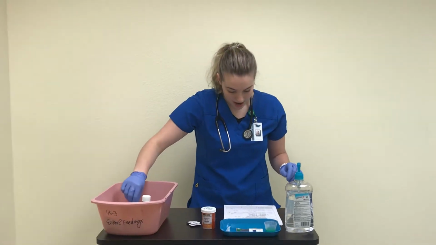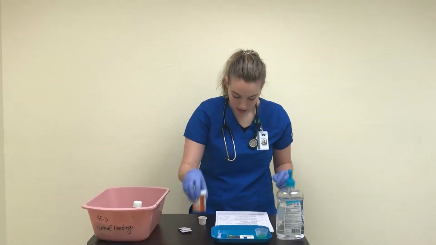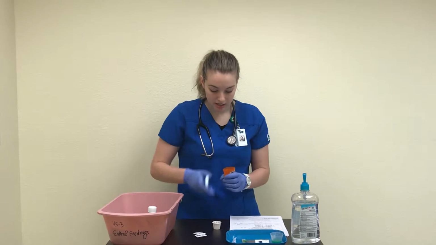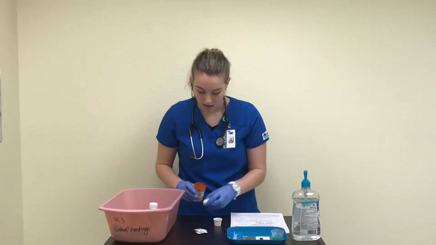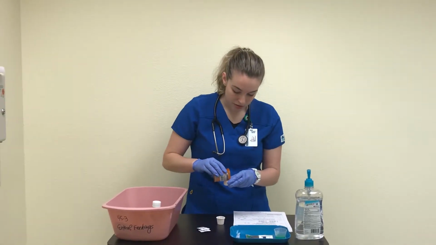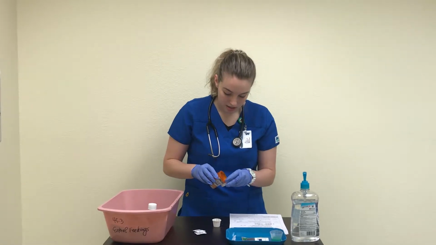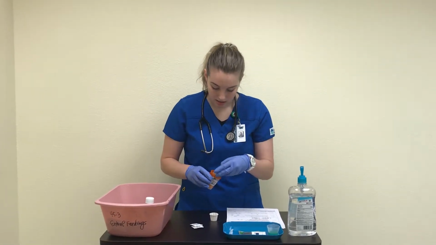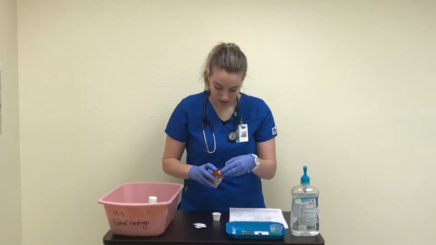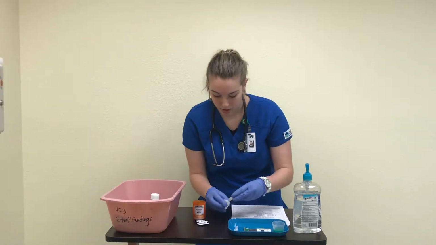And then I have my ibuprofen, and I know that I need 2 tablets for this. We'll shake out 2 tablets. Okay, and then I can pour them in this cup.